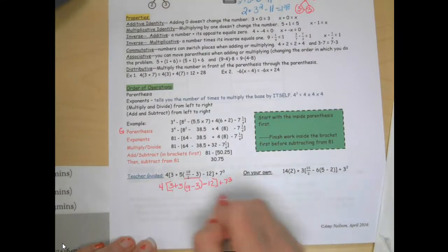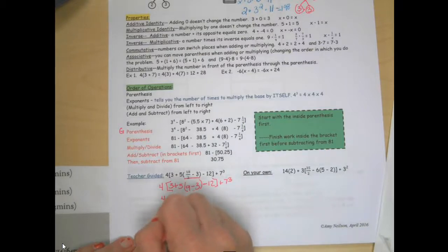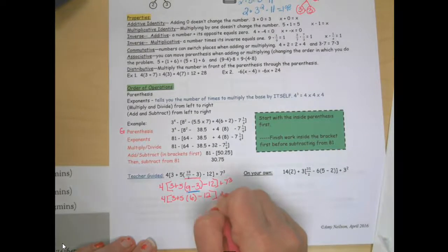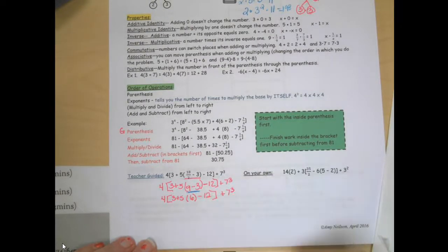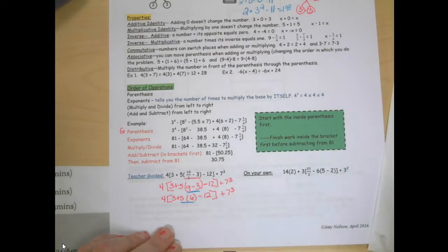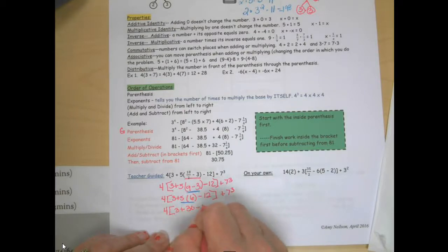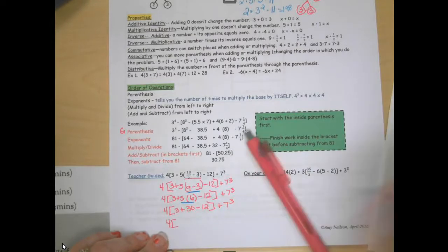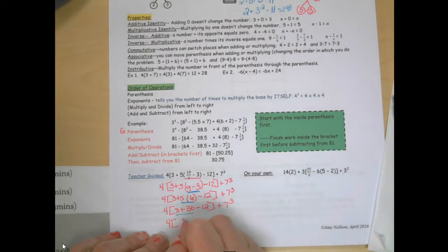We are still finishing everything inside the brackets. 4, 3 plus 5, and this is my parentheses, so that's what I'm doing next. 9 minus 6, 9 minus 3 is 6, minus 12, the brackets, plus 7 cubed. I'm still solving inside the brackets. This is multiplication. So 4, 3 plus 30 minus 12 are still inside the brackets. 4, and I'm going to add now. 3 plus 30 is 33 minus 12 plus 7 cubed.